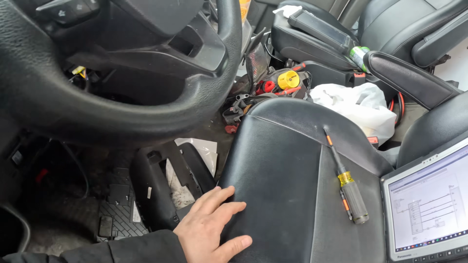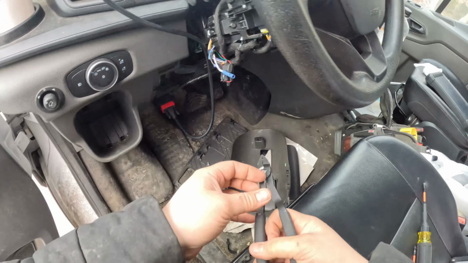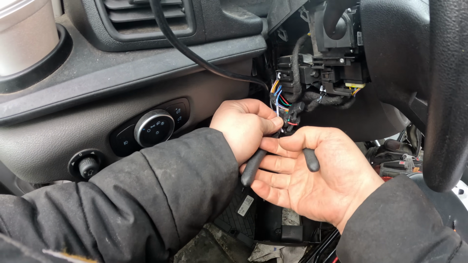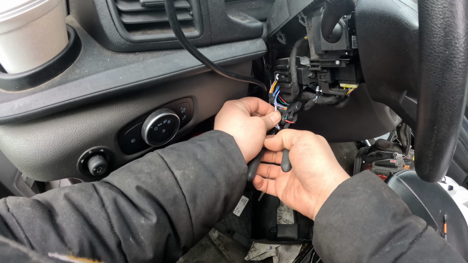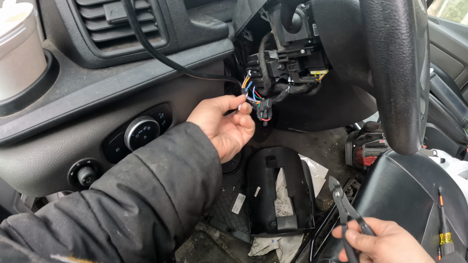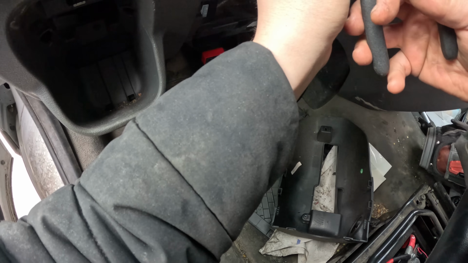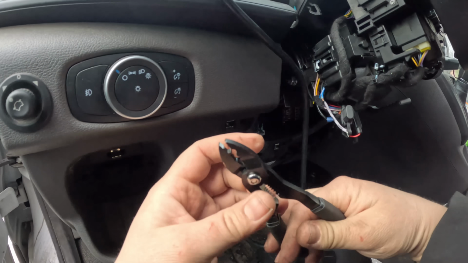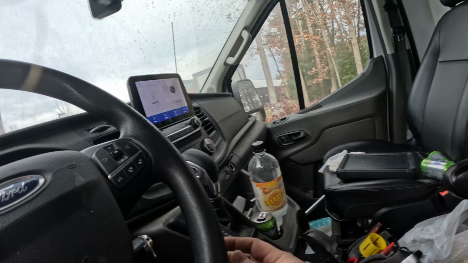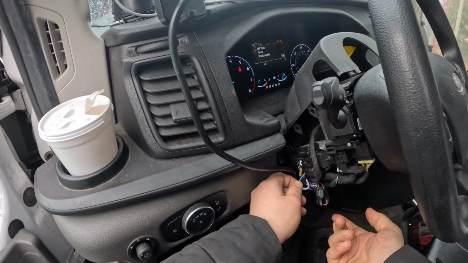No wonder they're connecting this huge wire to this little tiny wire. With a crimp connector that's the same size. So I just want to see if this starts. Yeah, and it starts right up. Okay, so it's just this wire was ripped.